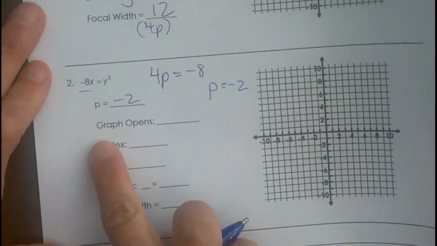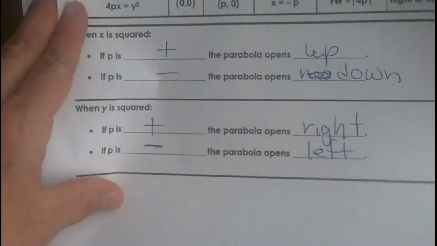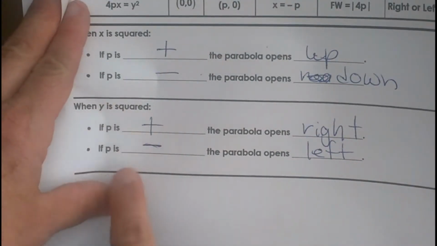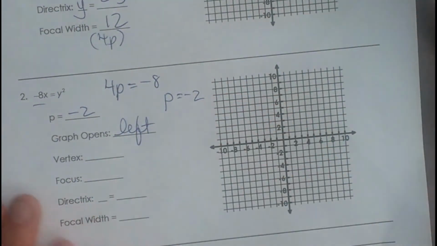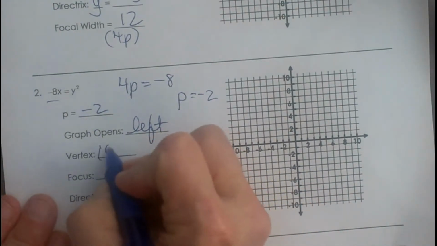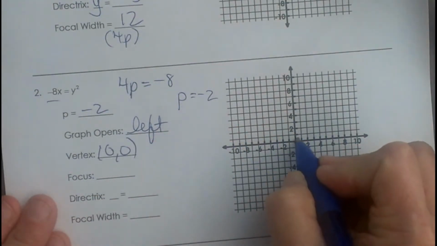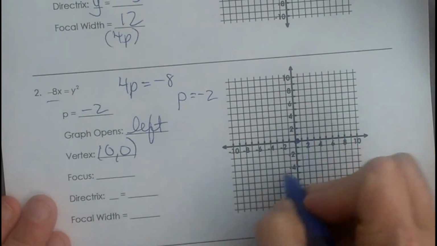Okay, which way does the graph open? Well, let's go back and look at our first sheet. The y is squared, right? And p is negative, so it's going to face left. So this one's going to be a left facer. Okay, a vertex, we said all these are at (0, 0). So let's plot this, and we know it's going to face this way, right?